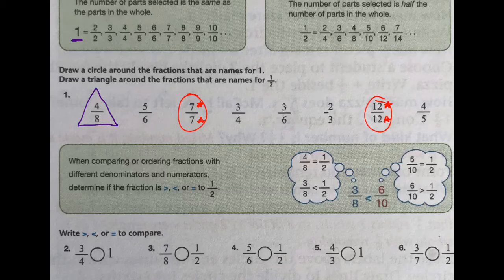Can you find any others that show halves? All right, well, 5/6 would not be a half because 5 is not half of 6. 3/4. 3 is not half of 4, so that's not showing a half. But 3/6 does because 3 is half of 6. All right, so those are the only 2 that we can put a triangle around.